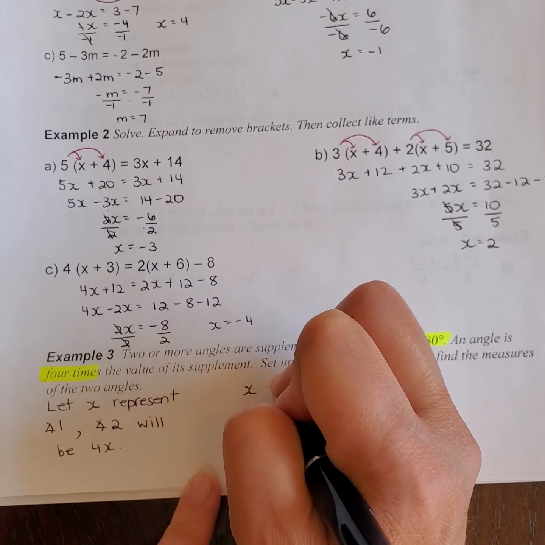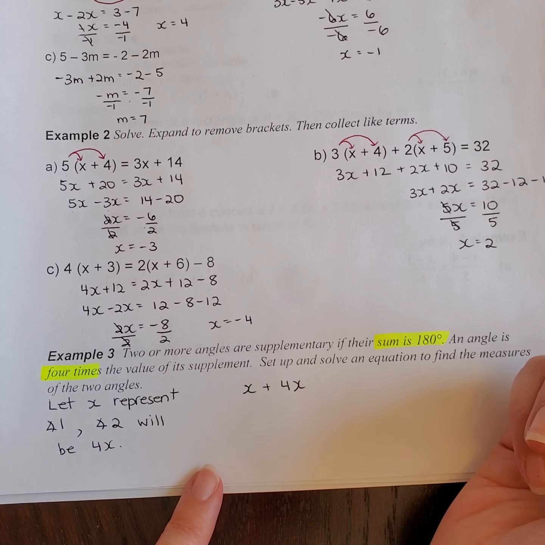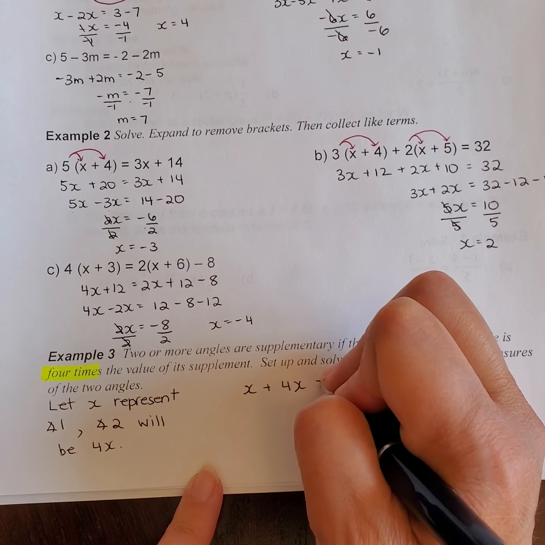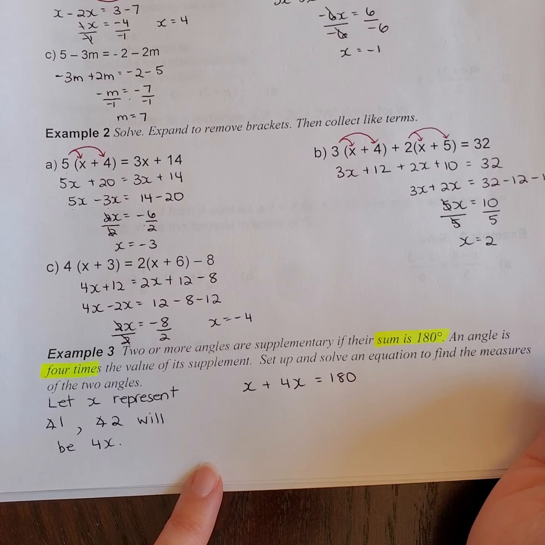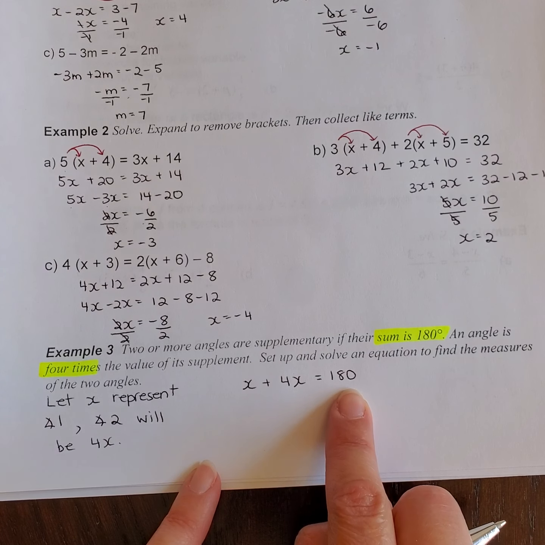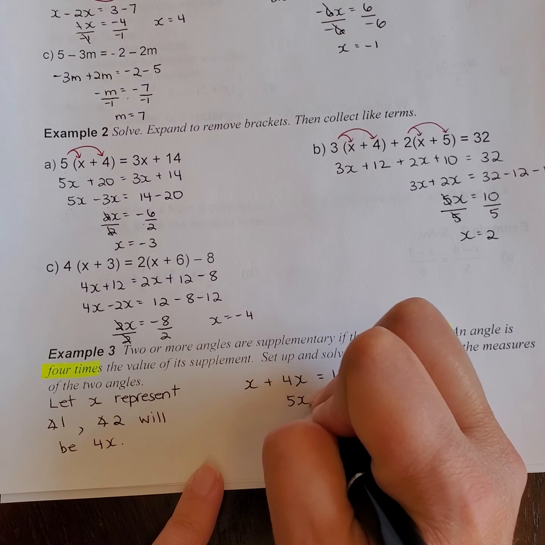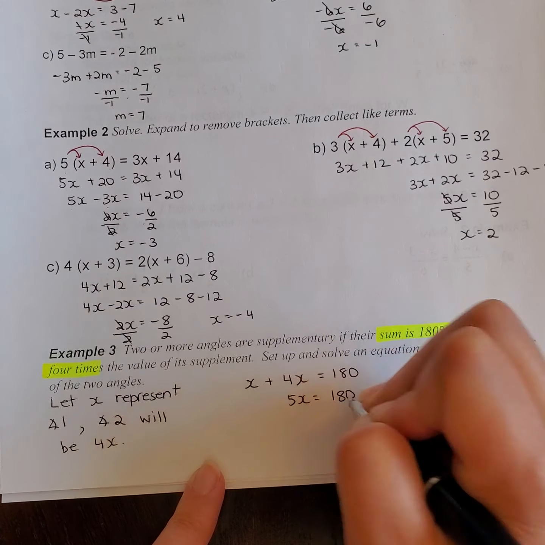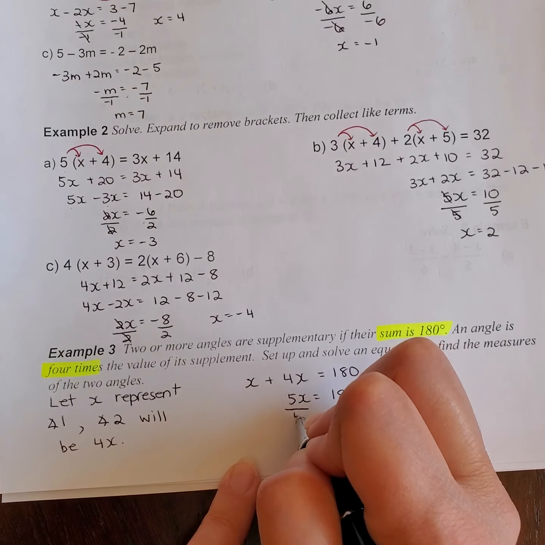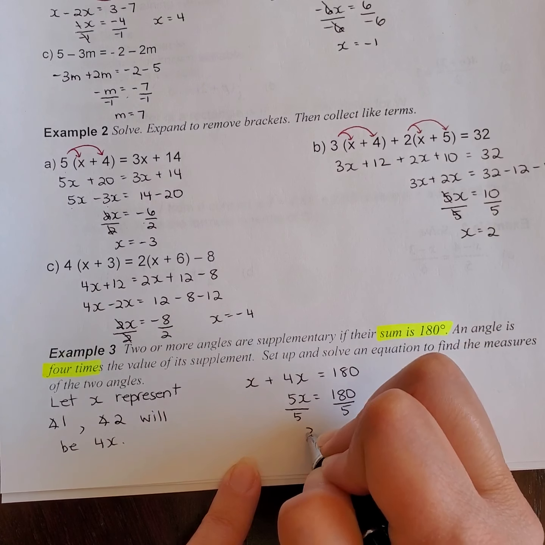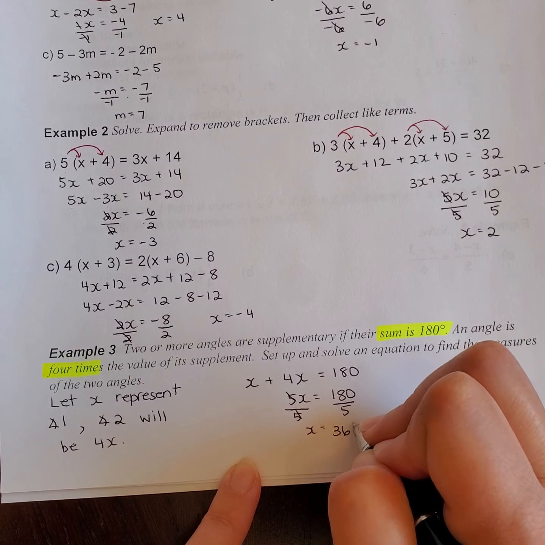So the small angle plus the large angle, they're supplementary. So what that means is that when you add them together, they equal 180 degrees. So angle 1 plus angle 2 equals 180 degrees. X plus 4x is equal to 5x. And we know that 5x is equal to 180. We want x by itself, so divide by 5, divide by 5. X is equal to 36 degrees.